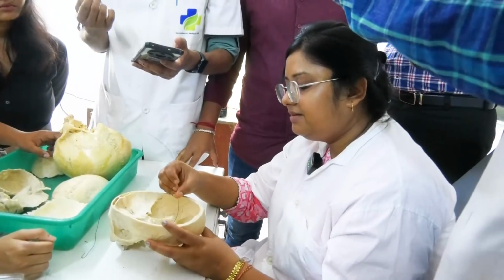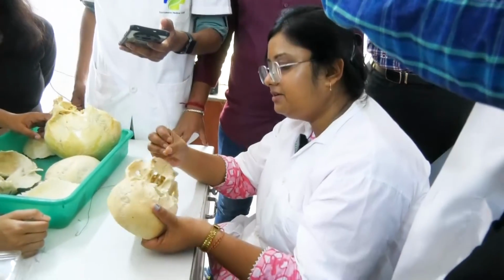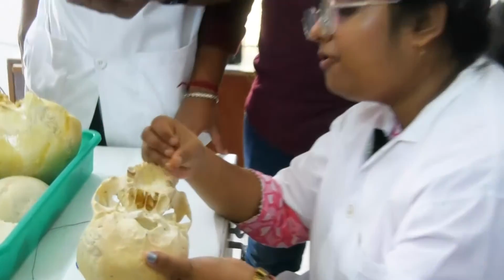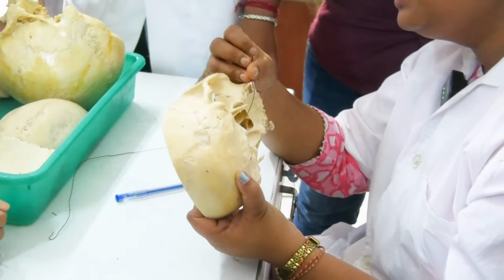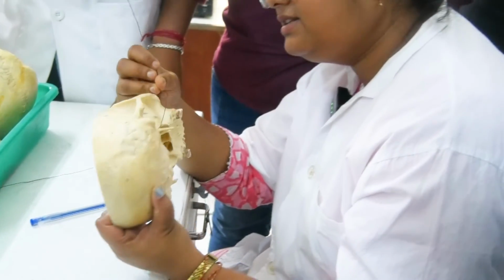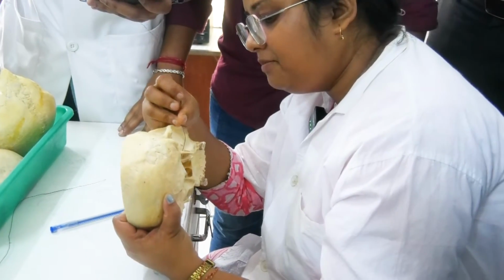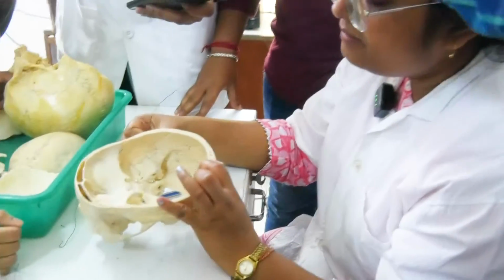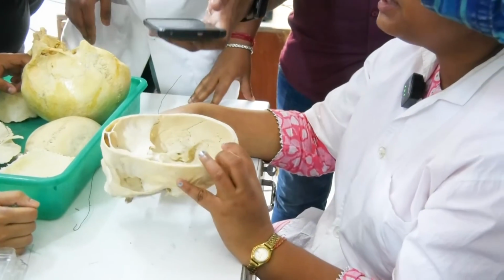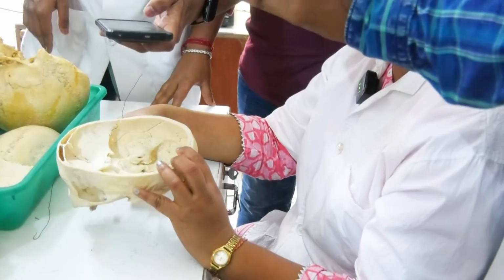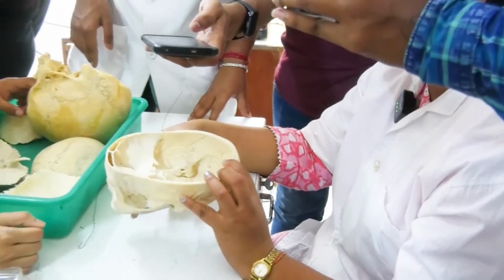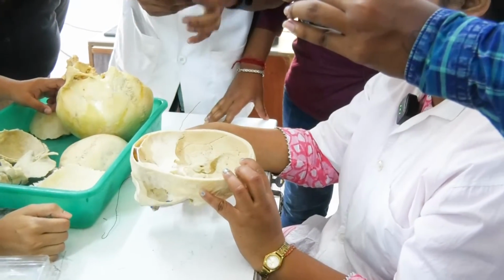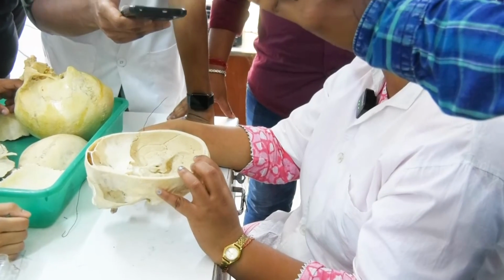Next, just above the foramen magnum, you can see these are the two condyles of the occipital bone. Just above the condyles lies the hypoglossal canal. See, I have placed the wire in the hypoglossal canal. This is the hypoglossal canal just above the condyle. Through it passes the hypoglossal nerve, or 12th cranial nerve.